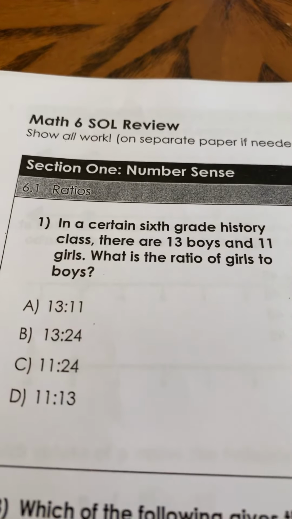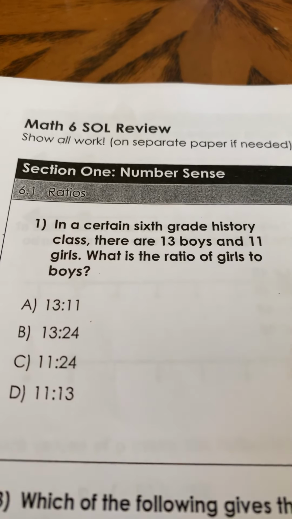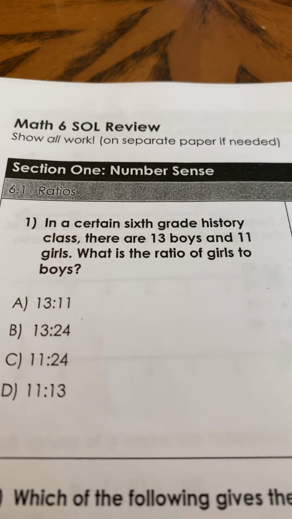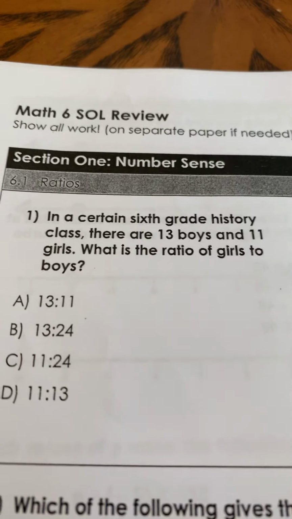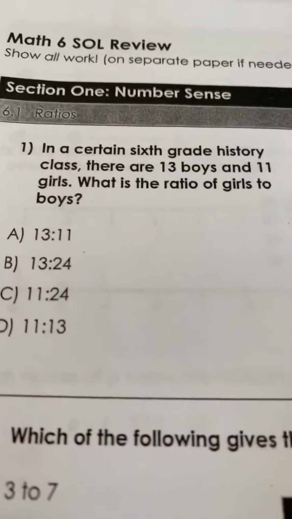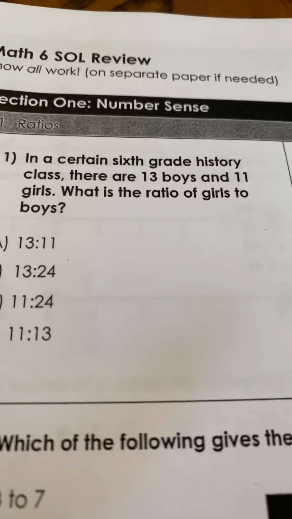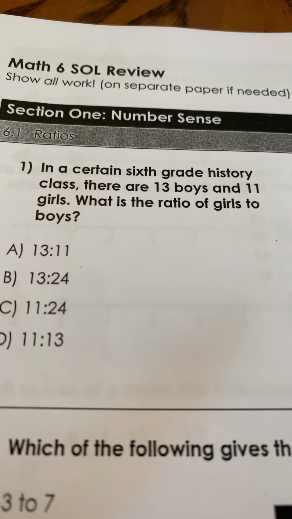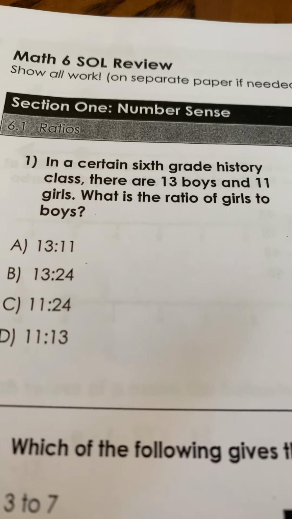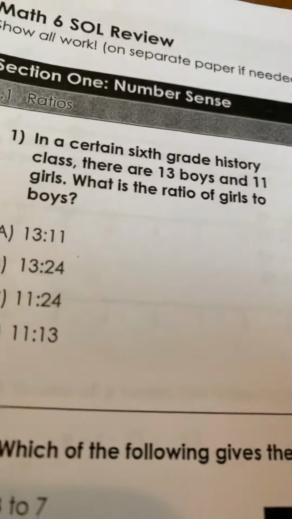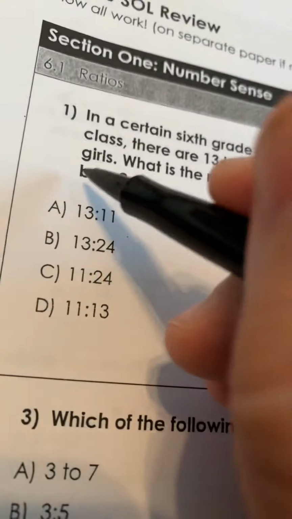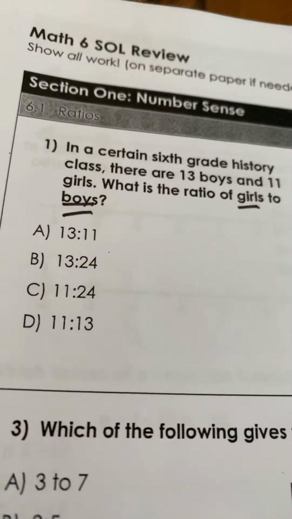So we got 6.1 and 6.2 today, which is mainly going to be dealing with ratios and FDP. All right, so here we go. Number 1. In a certain 6th grade history class, there are 13 boys and 11 girls. What is the ratio of girls to boys?